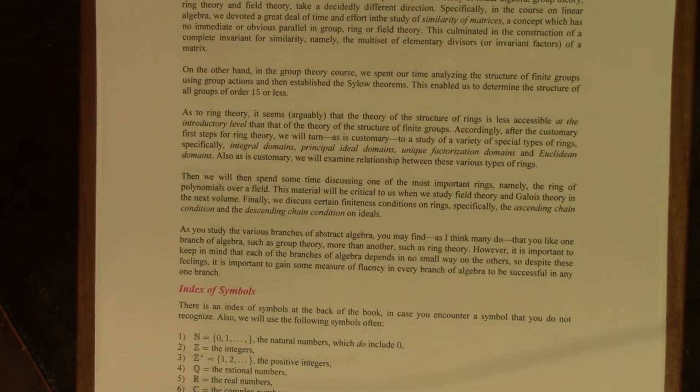On the other hand, when we studied group theory, after the initial steps, we spent our time analyzing the structure of finite groups using group actions. And then we established the Sylow theorems. And that enabled us to determine the structure of all groups of order 15 or less.